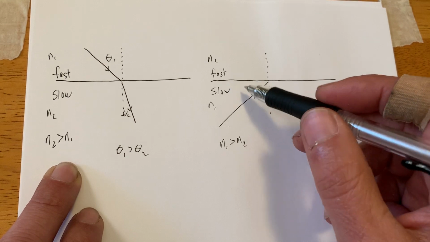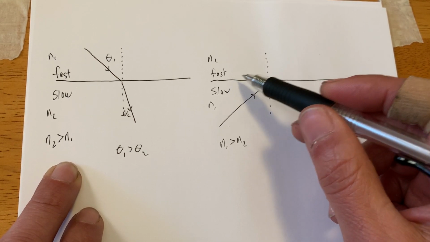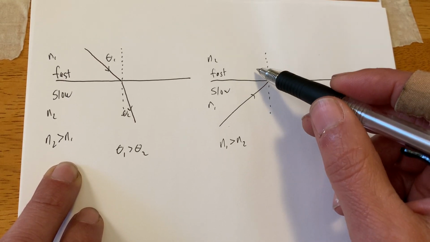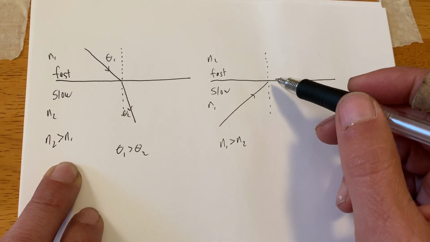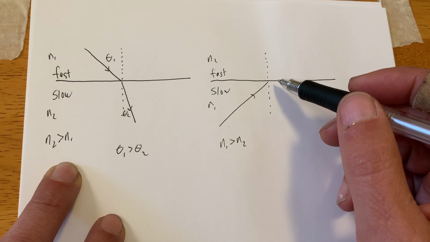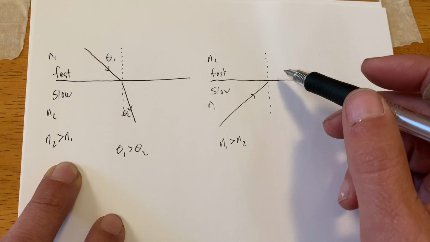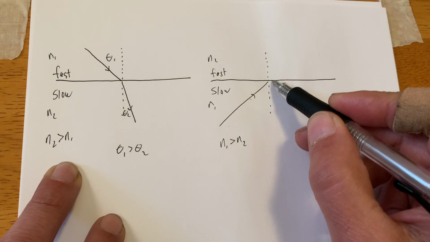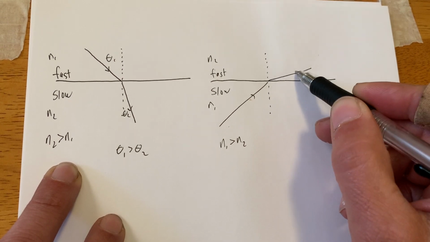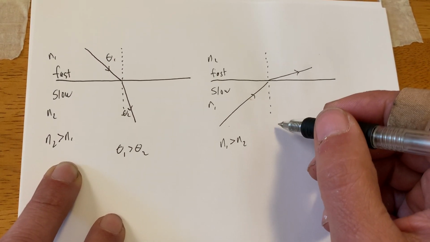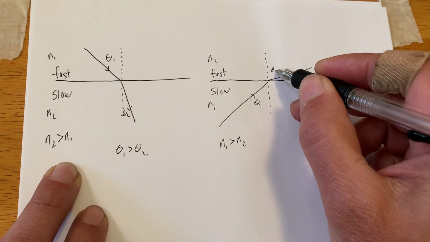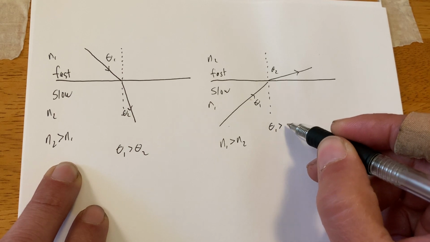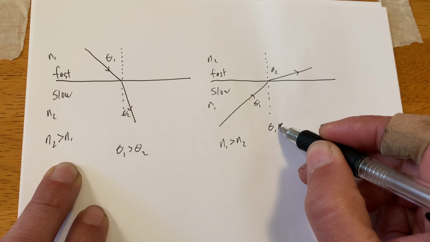In this case, slow to fast, the light is going to speed up, the wavelength's going to change, and the frequency is going to remain the same, but this light ray is, of course, going to refract again, or bend. But in this particular case, it's going to bend away from the normal, exaggerating it. So away from the normal. Here's theta 1, here's theta 2. Theta 1 is going to be less than theta 2.